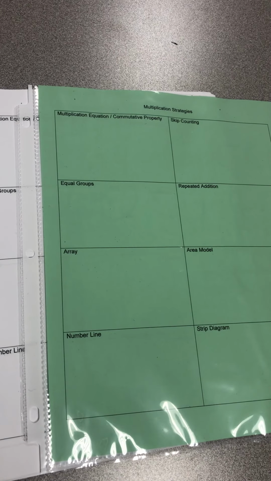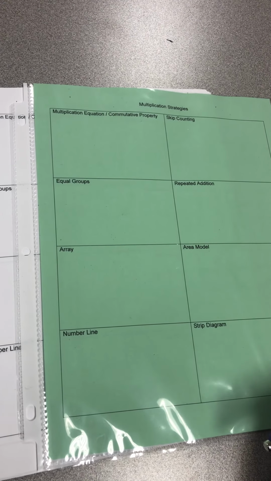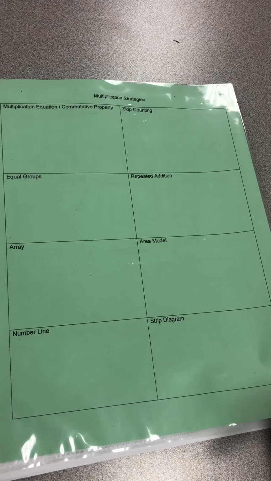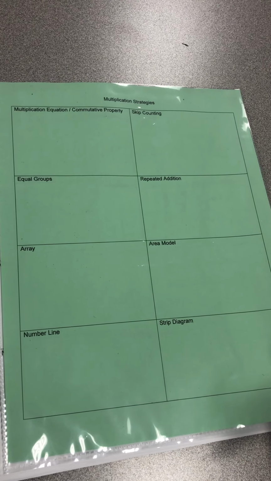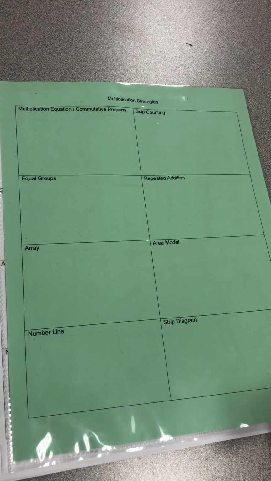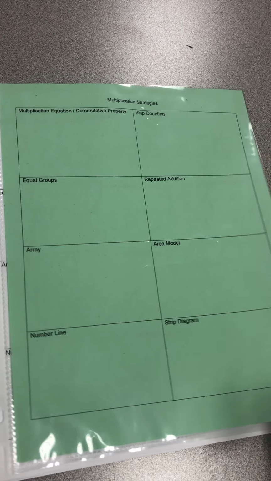Okay, parents, all students went home today with a green sheet and a page protector, and this has two different types of strategies. The first side is their multiplication strategies, and every student should know how to do these, and they should be practicing them.